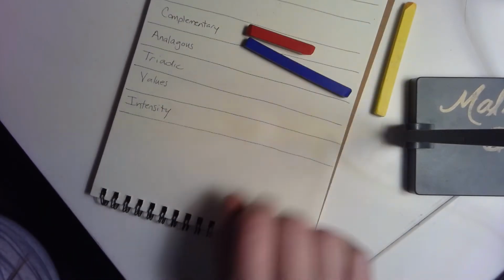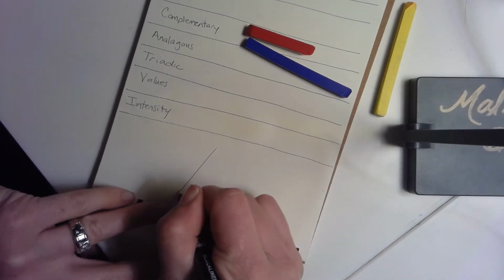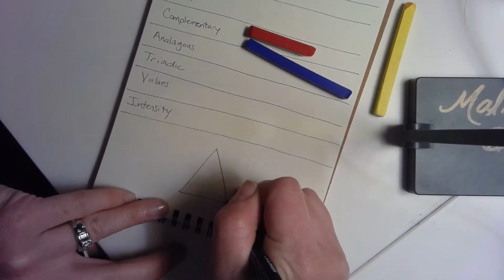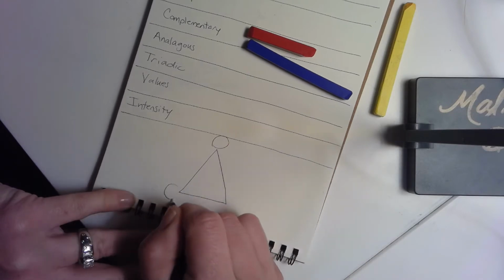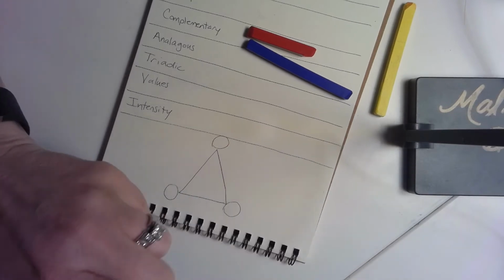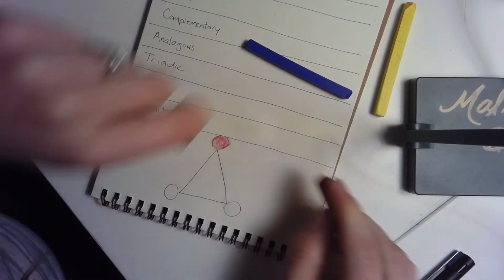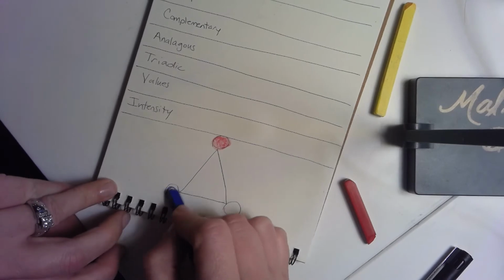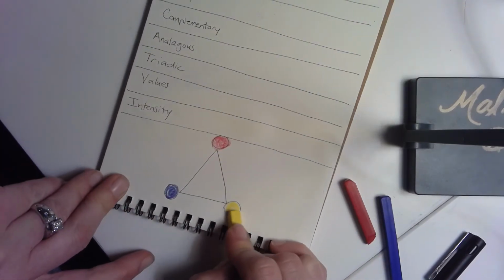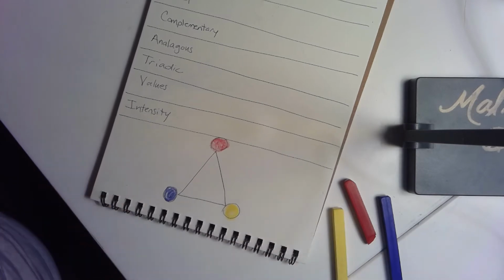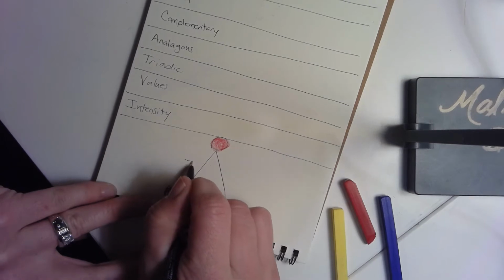On a color wheel, I usually think about that color wheel being some triangles to start. So if I make my color wheel like this and I put a circle here, here, and here, my primary colors would go inside of those. So my red and my blue and my yellow. Now from there, we draw another triangle and we make this one upside down so it looks like a star.